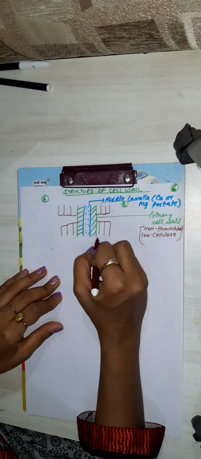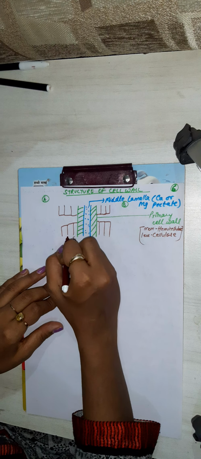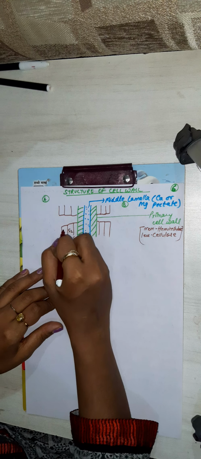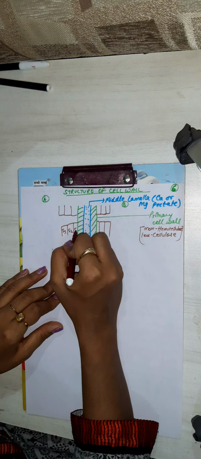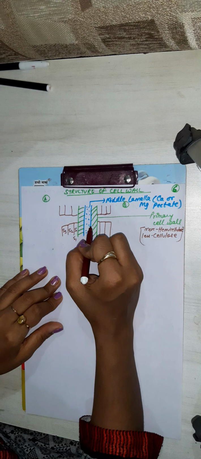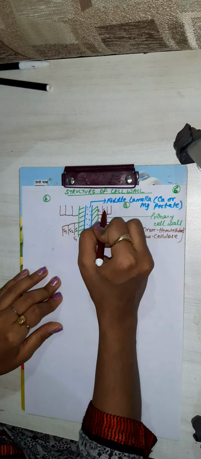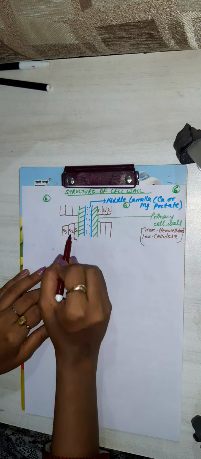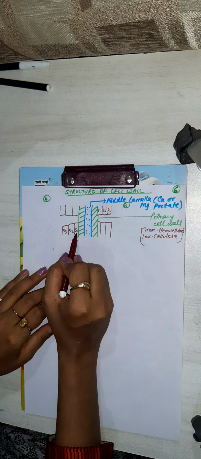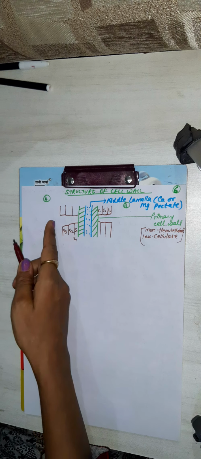So let's just consider this is S1, S2, S3. Let me write S1 here. Okay, so this is secondary. This is also S1, S2, S3. S1, S2, S3. S1 is innermost. Oh, sorry, S3 is the innermost. Okay. ये एक सेल का दूसरे सेल का. Okay, what are its composition?